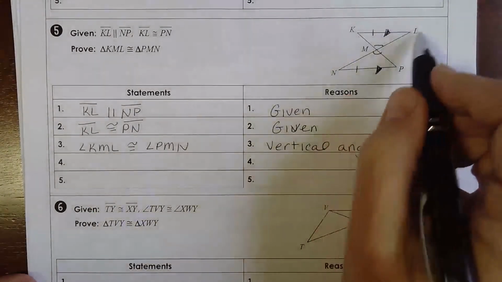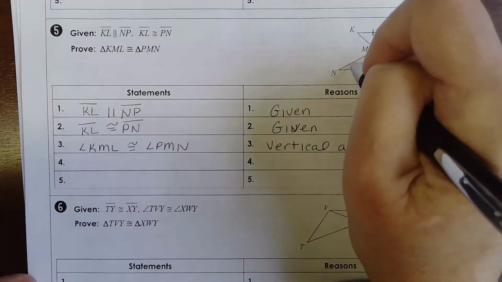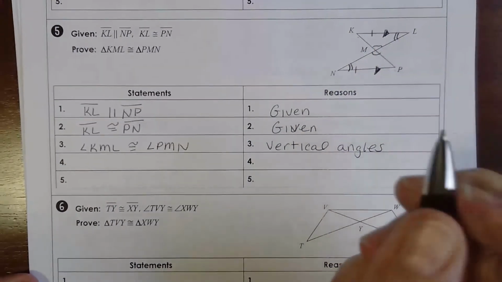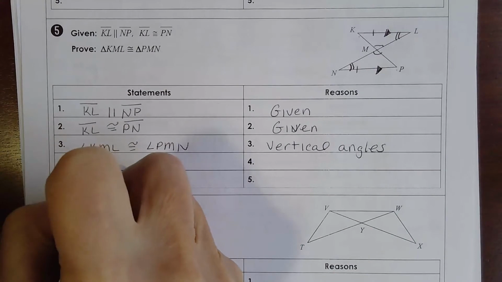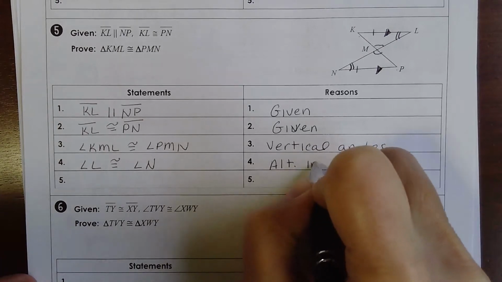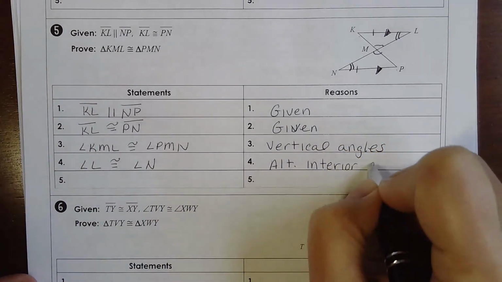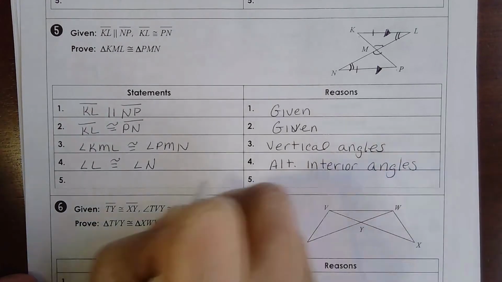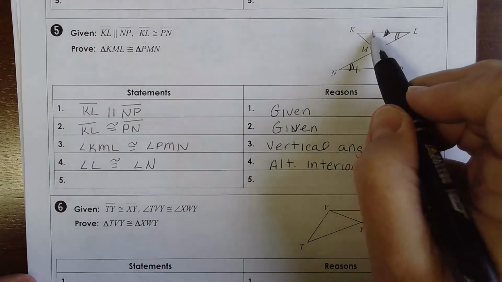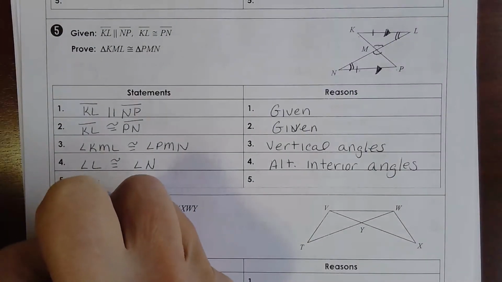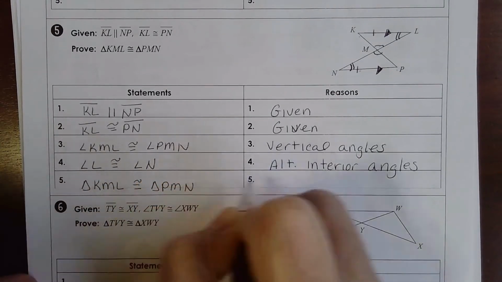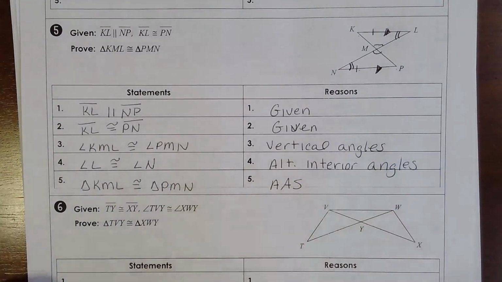Since these are parallel lines, angle L and angle N are going to be congruent because they're alternate interior. All right, so now we have angle, angle, side. So we have triangle KML is congruent to triangle PMN by angle, angle, side.